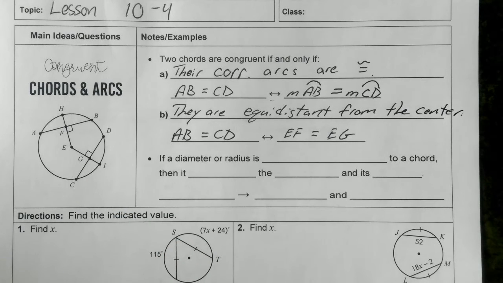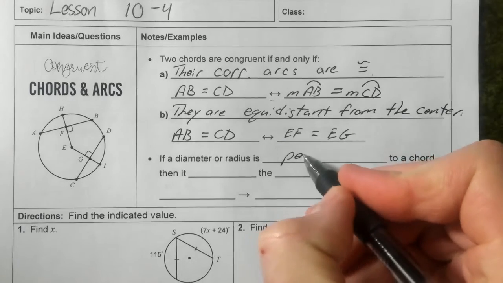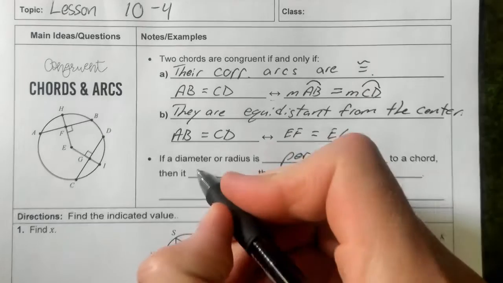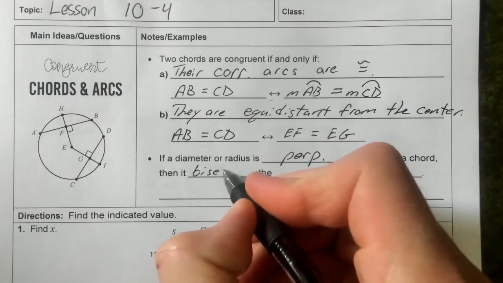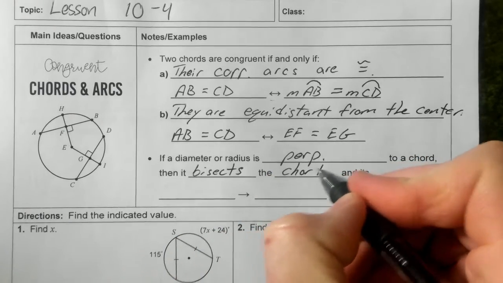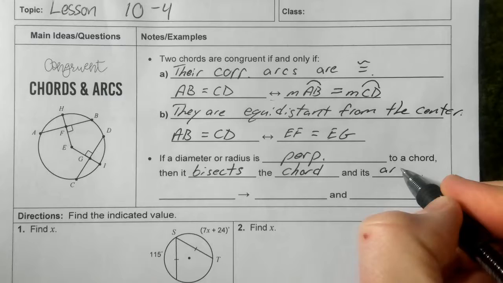Also, if a diameter or a radius is perpendicular to a chord, then it bisects the chord and its arc.